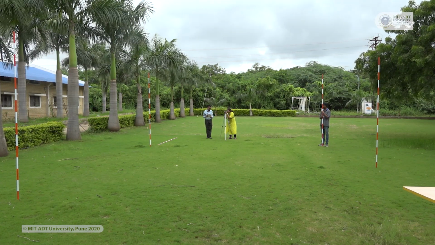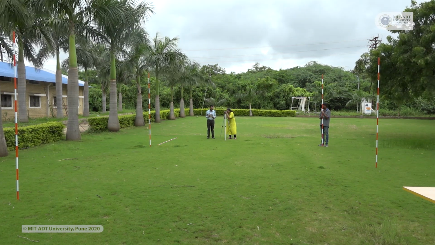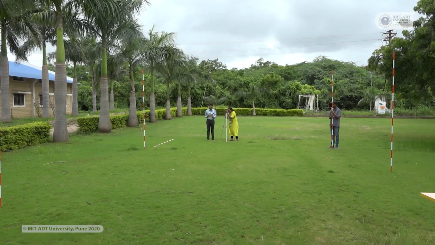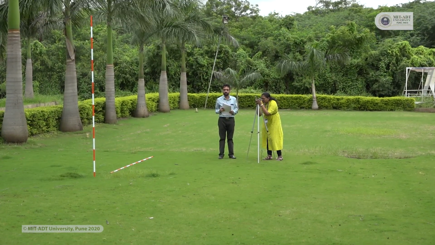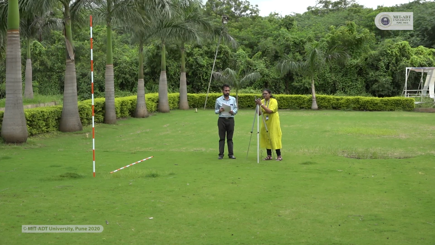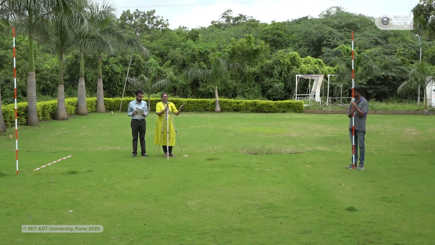So now I have bisected the point A. By pressing the brake pin, I will measure the reading at point A, and the reading of point A is 150 degree and 30 minutes. Now I will shift this instrument from this point B towards point C.